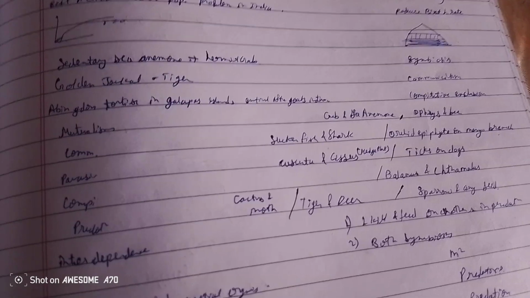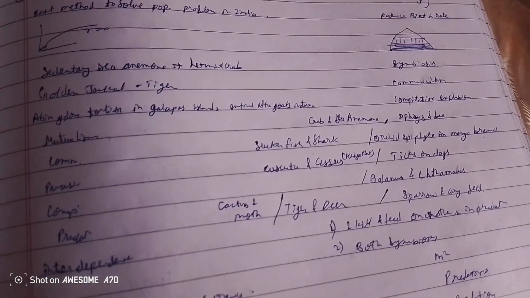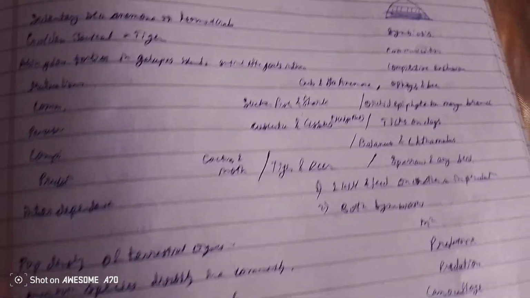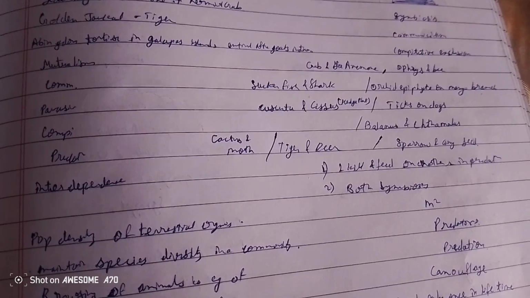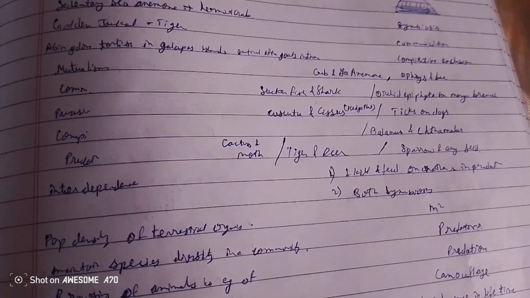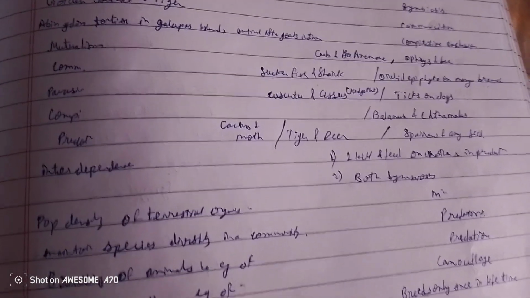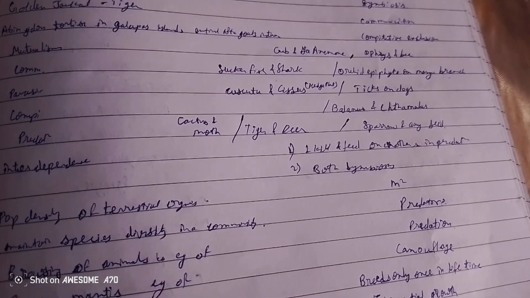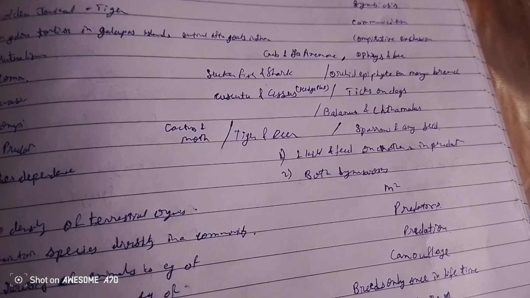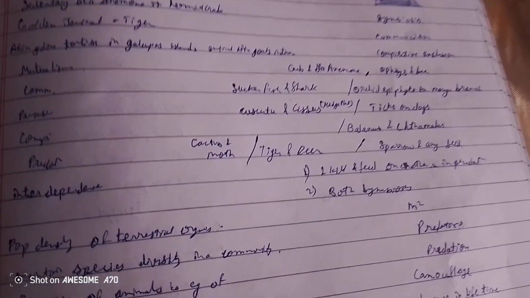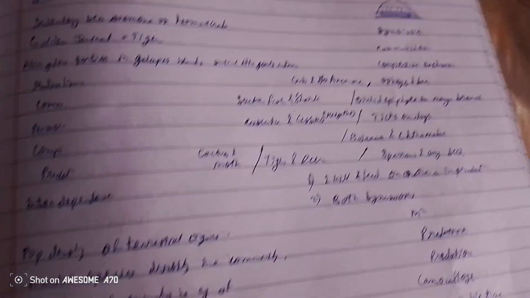Parasite: Cuscuta on Cycas, ticks on dogs. Competition: bananas and others. Predation: cactus and moth, tiger and deer, sparrow and seeds. Interdependence: to kill and feed on another is prudent. Both are symbiosis.